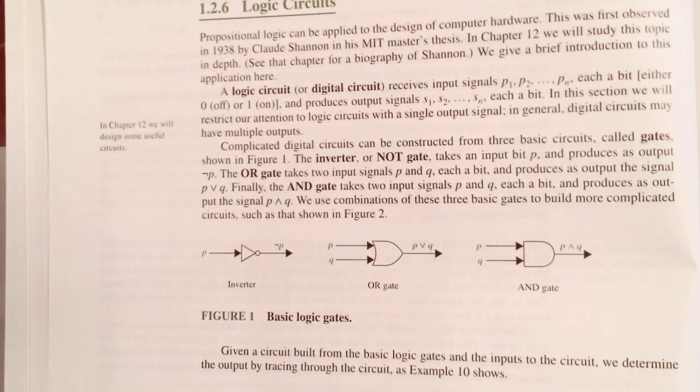CMOS chips, the physical chips in your computers, in your phones, CMOS, copper, metal, oxide, substrate. They're physically made of chemically changed and artificially lined up pieces of silicon. And all they do is act like these three things.